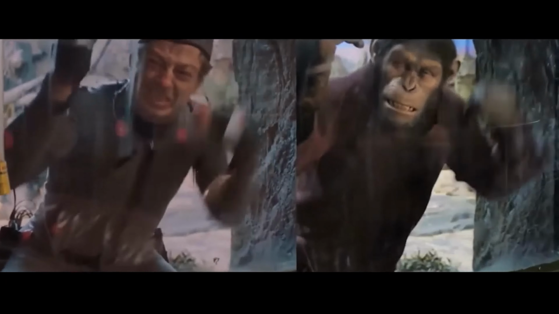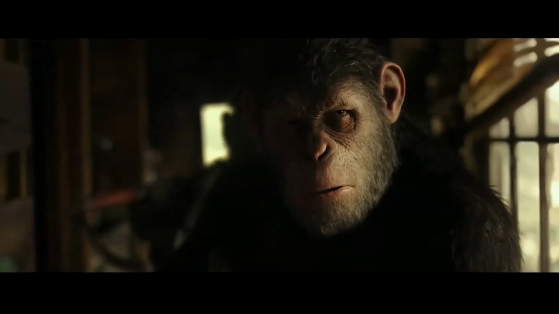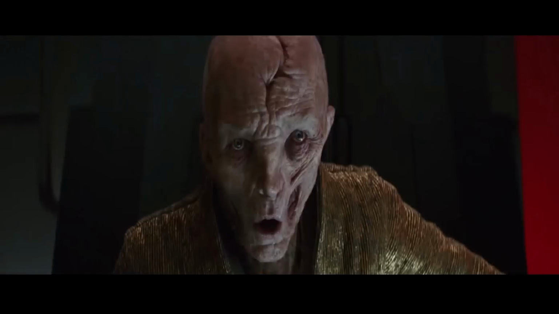One of the most iconic motion capture performers is Andy Serkis. His performances as Gollum, Caesar, Snoke, and Captain Hook set industry standards for mocap acting. This work shows that motion capture is not just about technology, it is deeply connected to performance and expression.